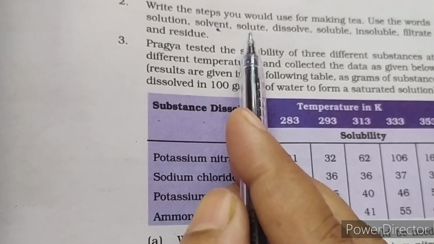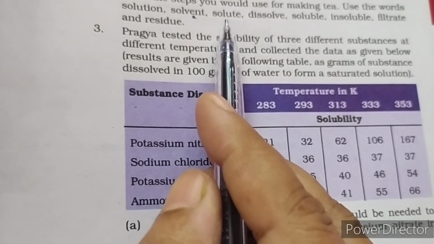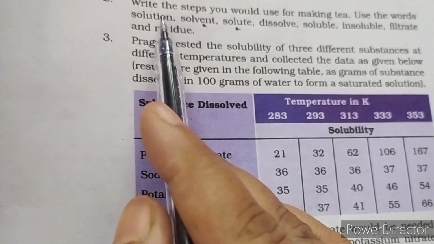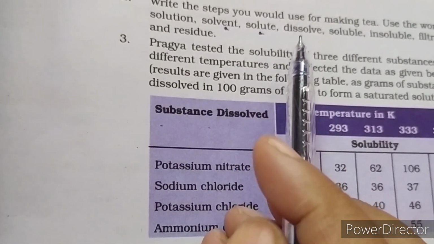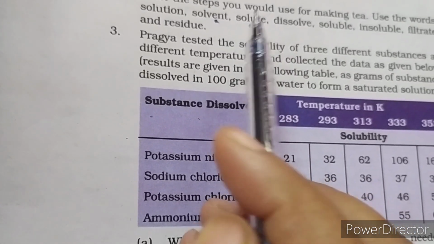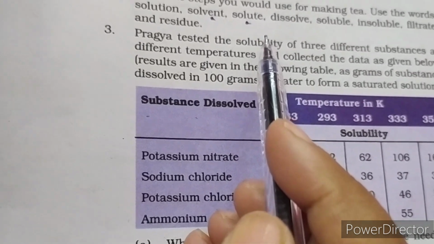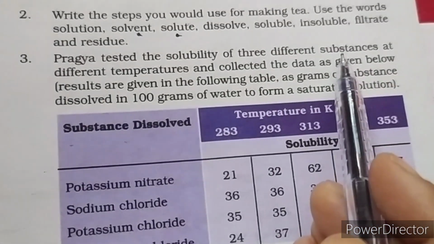Boil so that the sugar is completely dissolved. Now add tea leaves in the solution and boil the mixture, and now you will add the milk and boil again. Now filter the mixture, so the term filter is used.